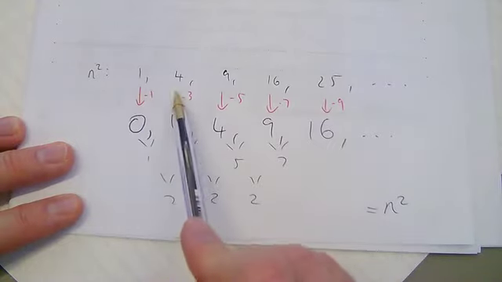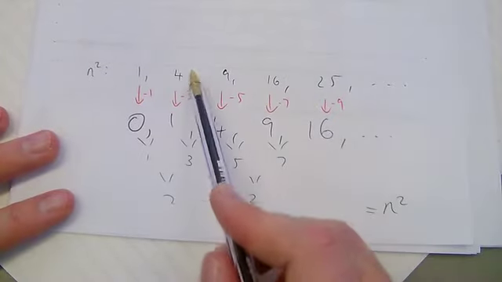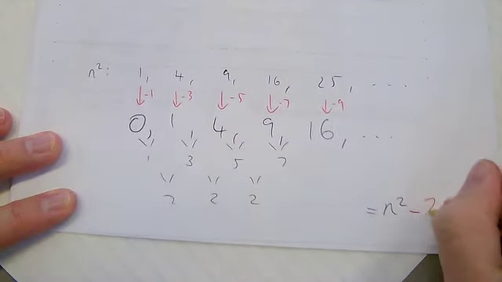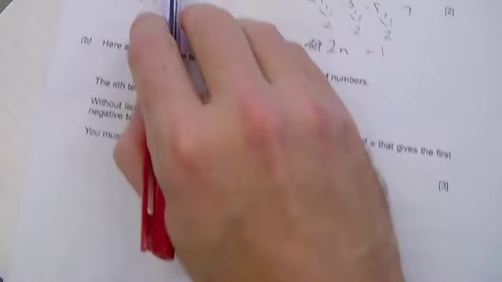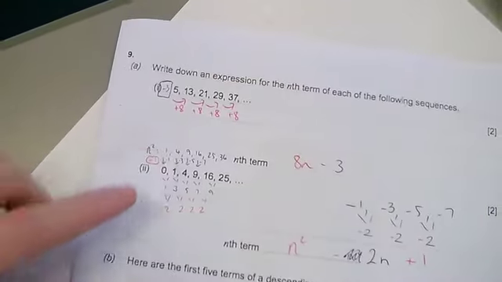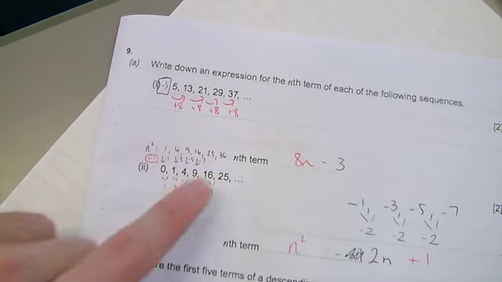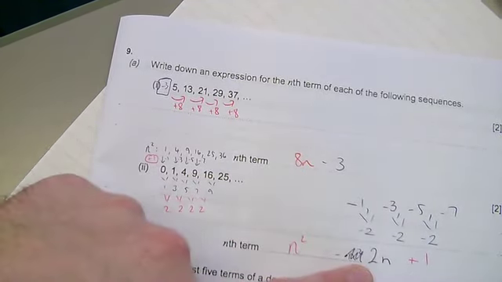So what I look at is what that sequence is going up in, or in our case, going down, and it's going down in 2s every time, isn't it? So if it's going down in 2s, it's -2n. Just like with the top question, going up in 8s, I wrote +8n, or just 8n. The fact it's going down in 2s is why it's -2n.